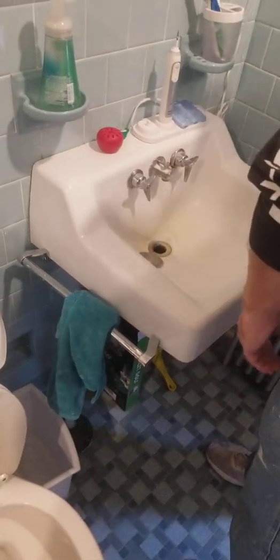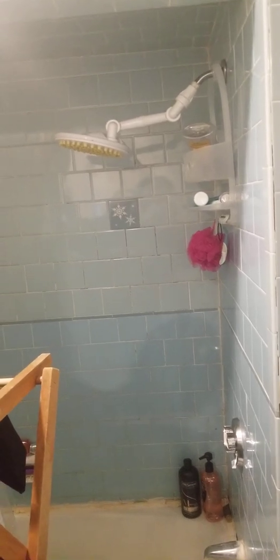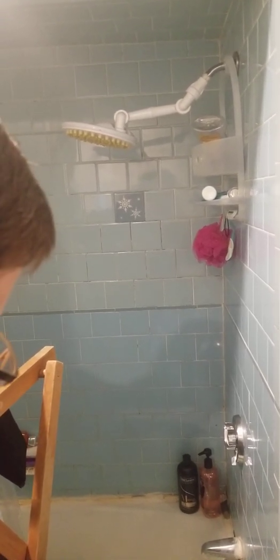Nothing around the radiators. We're not using heat right now. And let's take a peek at the shower. See if there's any water leaks here. Tub looks fine. Shower looks shut off. No drips, no water around the valve itself. So I would say we're good in the bathroom.